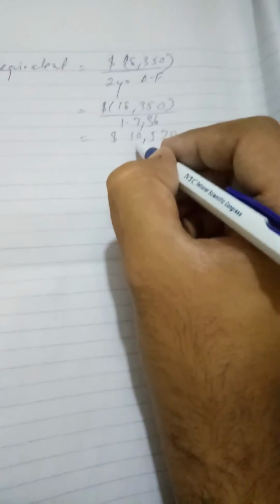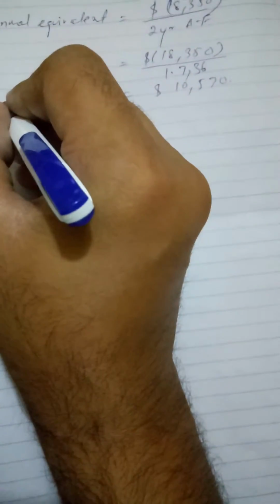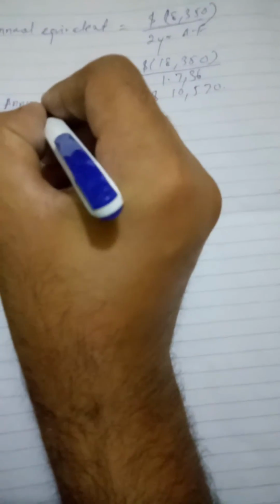Let's see this annual factor with the help of the table, which is 1.736. I'm just getting the value from the table, and that gives 10,570. Okay, so that is the annual cost after 2 years.